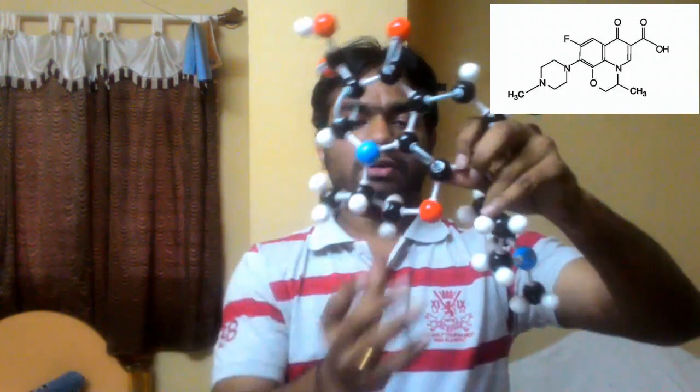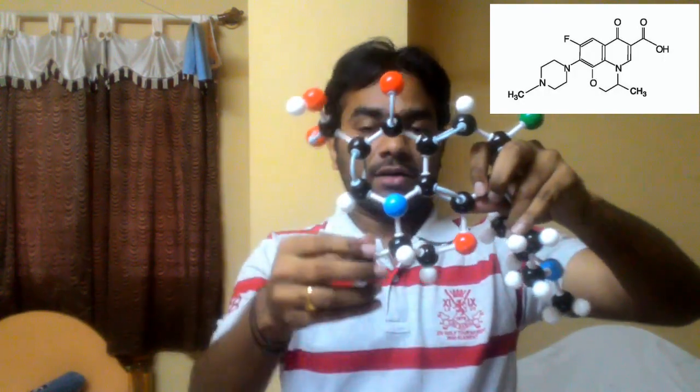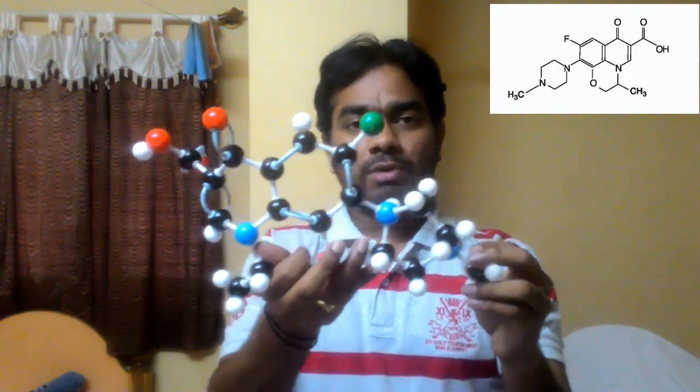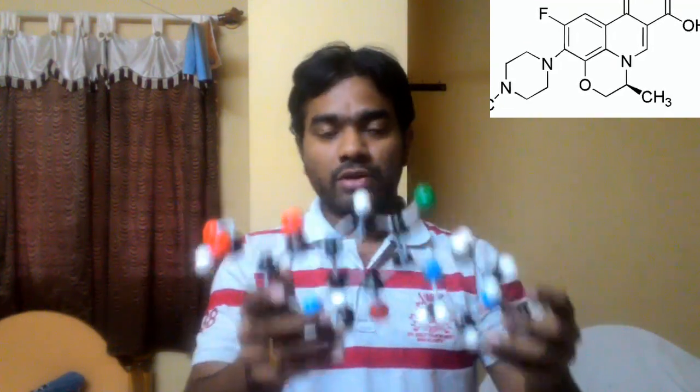Ofloxacin has the benzoxazine moiety along with one methyl group, and previously we saw in the piperazine moiety this methyl group is not attached to the nitrogen, but in this ofloxacin we can see there is a methyl group attached. Ofloxacin and levofloxacin are almost the same. Both these two are very similar. These two are the same in structure in the 2D format.